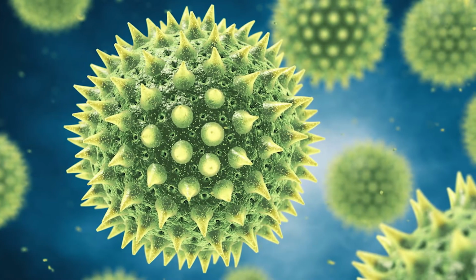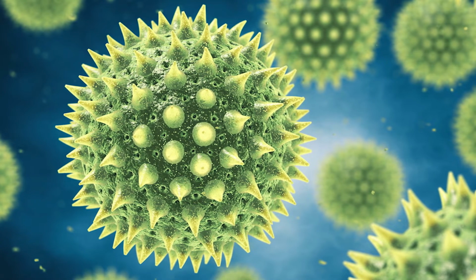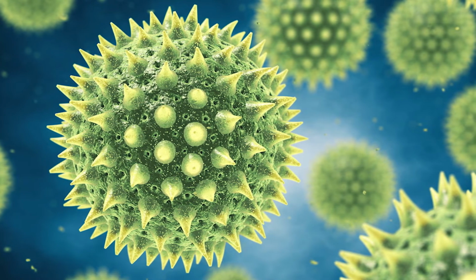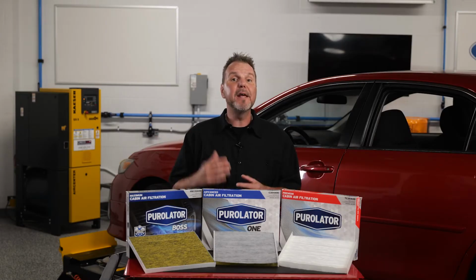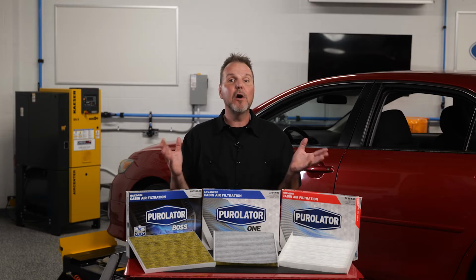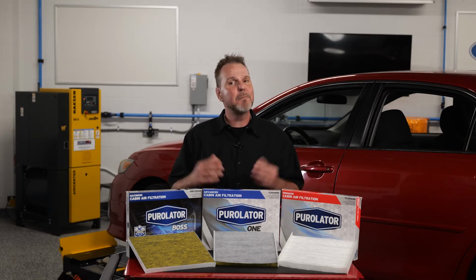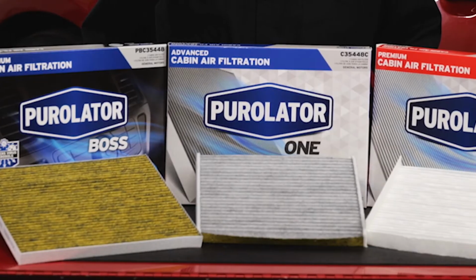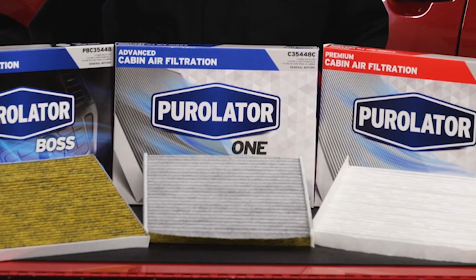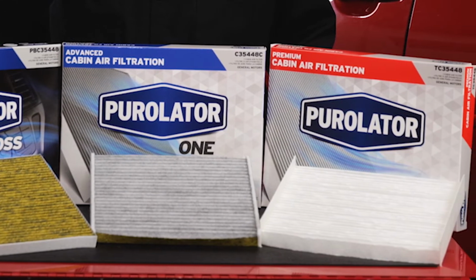Mold and spores are even smaller. They can range from 3 to 80 microns in diameter. Like pollen, mold and spores are allergens that cause reaction in just about every person on the planet. Some cabin air filters can effectively remove mold spores from the air.